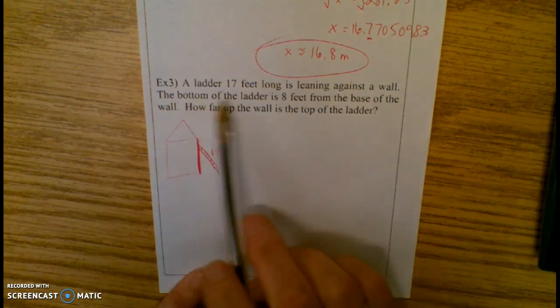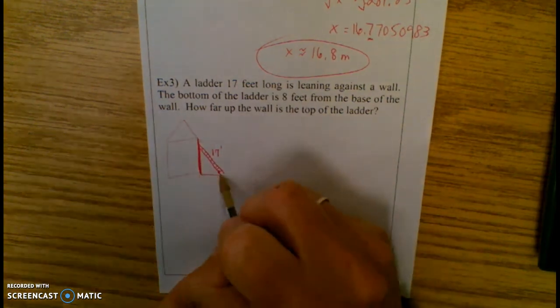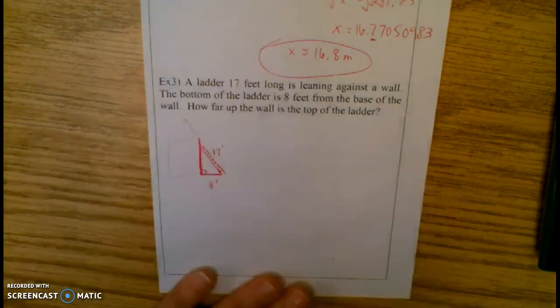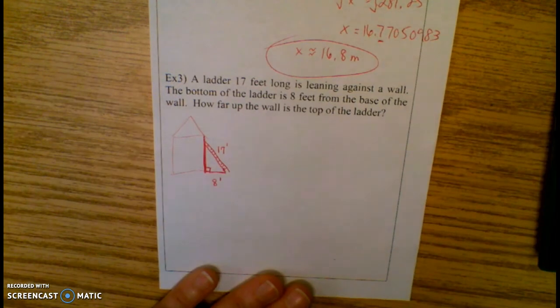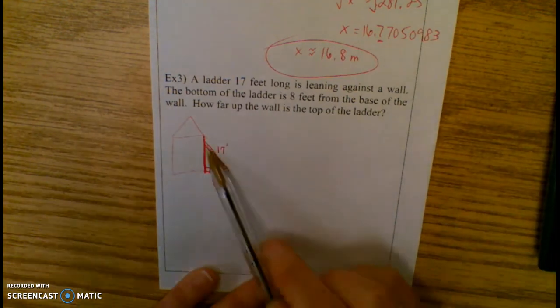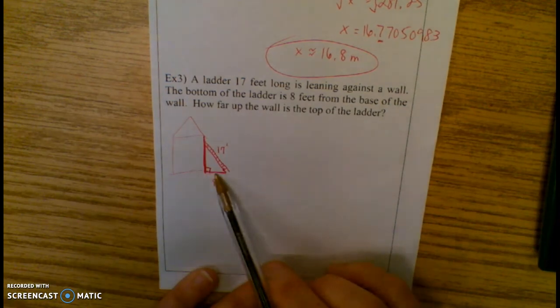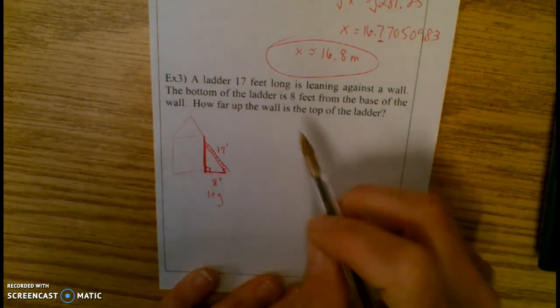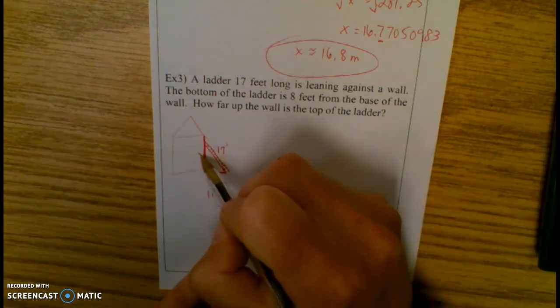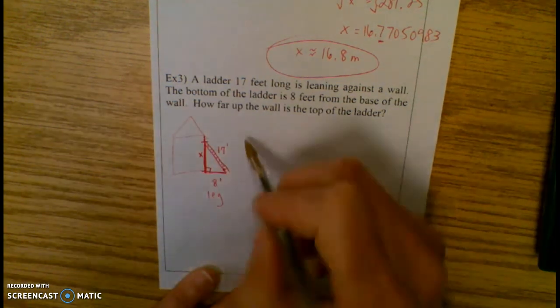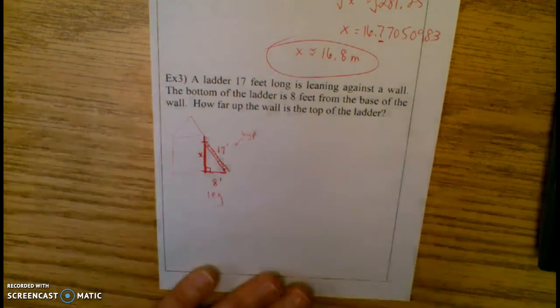They then tell us the bottom of the ladder is 8 feet from the base of the wall. So the base of the wall, they're talking about the bottom of the wall. That means this part of the diagram is 8 feet. So even though they start out talking about a ladder and talking about a wall, it's really a Pythagorean theorem question because the ladder forms a right triangle with the wall. We have this measurement down here, which is one of your legs. We want to know how far up the wall is the top of the ladder. So we want to know what this distance is here, which would be another leg. And it turns out that the ladder forms the hypotenuse of the diagram for the right triangle.